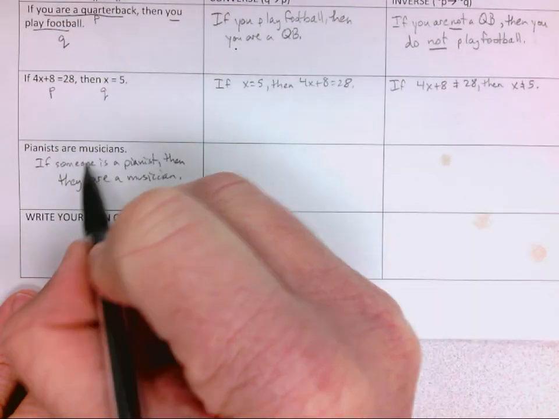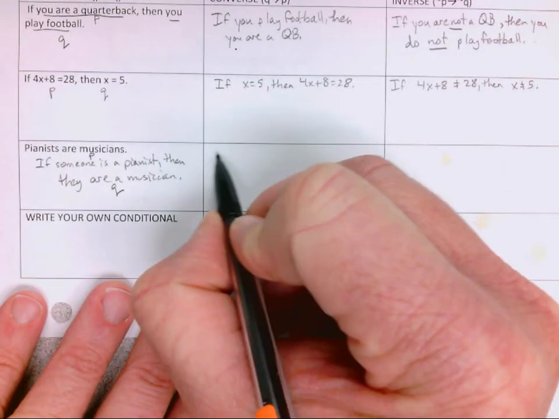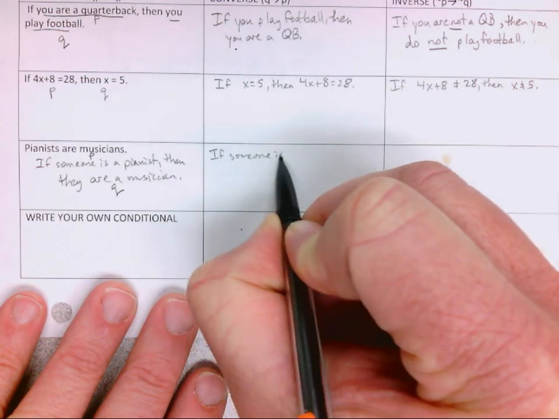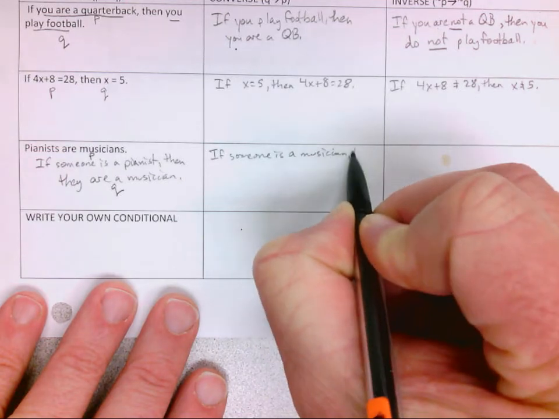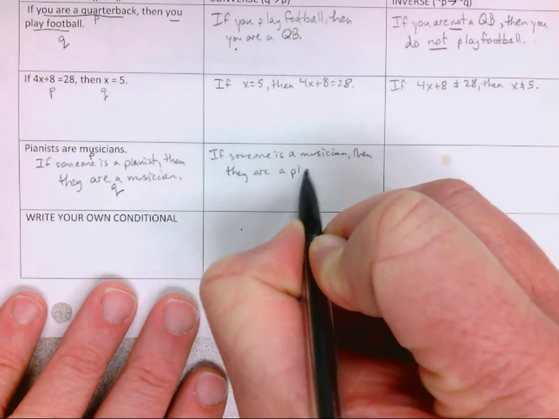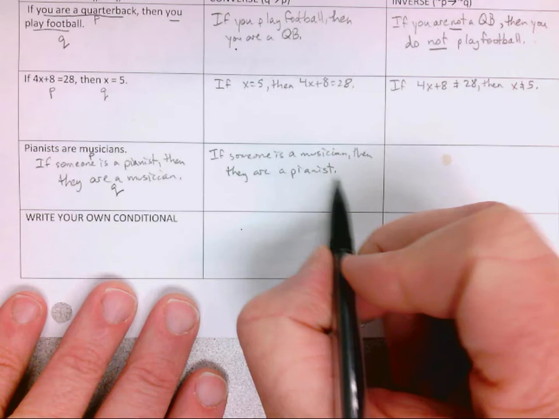So the converse is if someone is a musician, then they are a pianist. Not true. Converse is the one you always have to worry about.